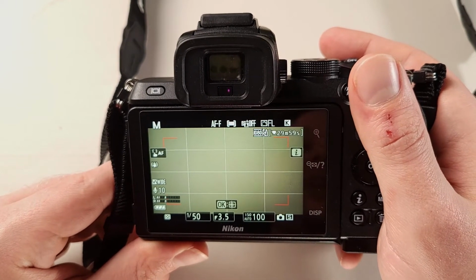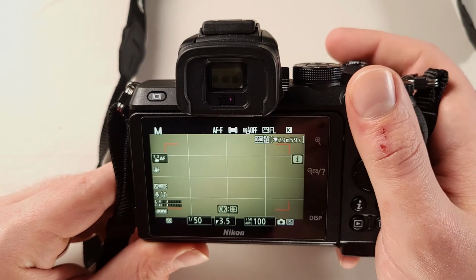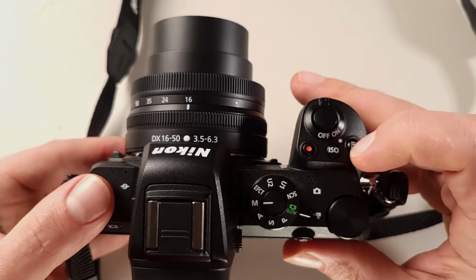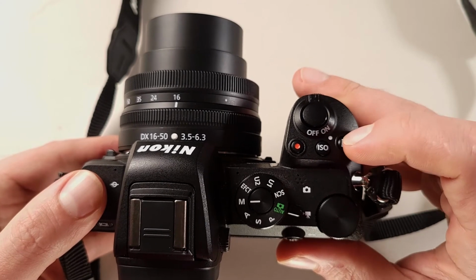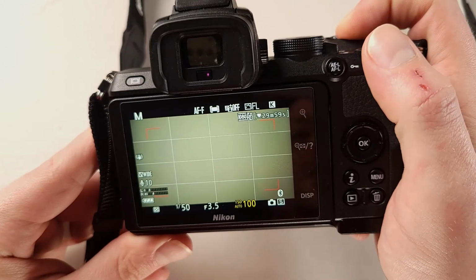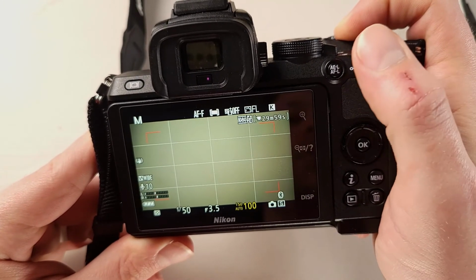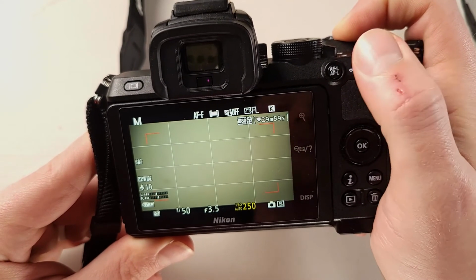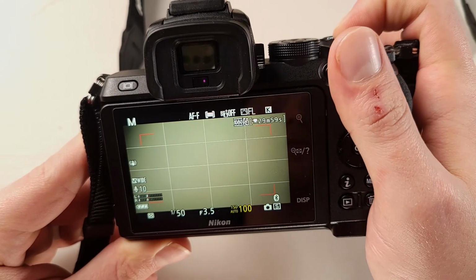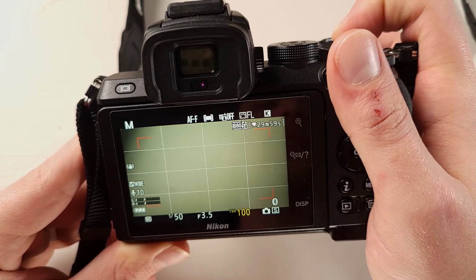The Z50 kit lens has the lowest aperture of 3.5. Moving to ISO. ISO is easy to change. If you look at the top there, there's a dedicated ISO button right there. Press and hold that, and then we can make some adjustments to that setting. While holding it, if you move the back dial, you can manually set the ISO number. And if you hold that button and use the front dial, you can turn auto ISO off and on.